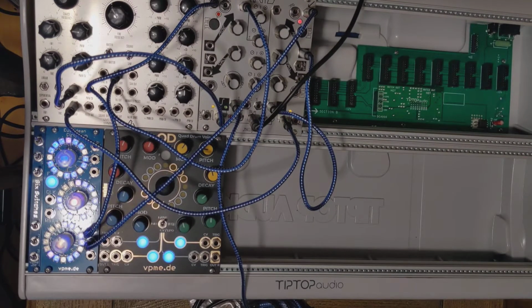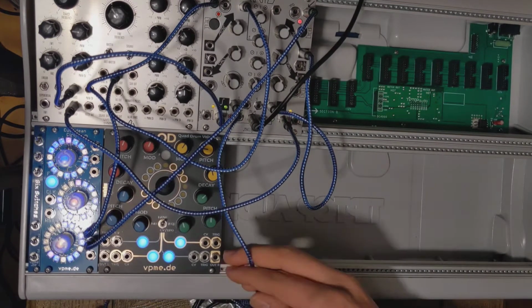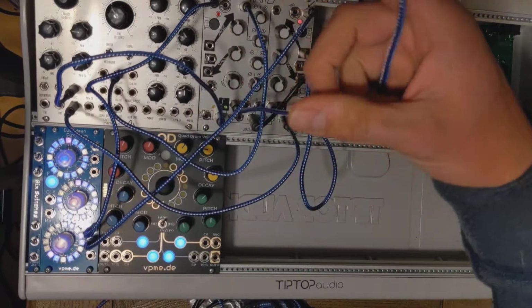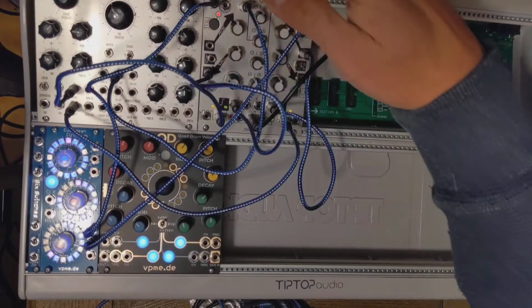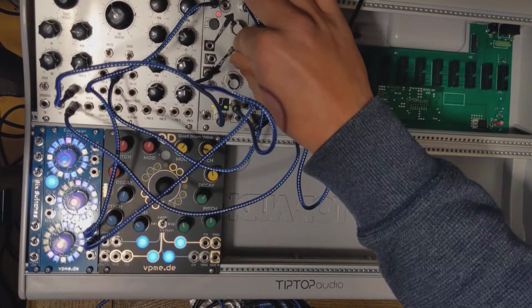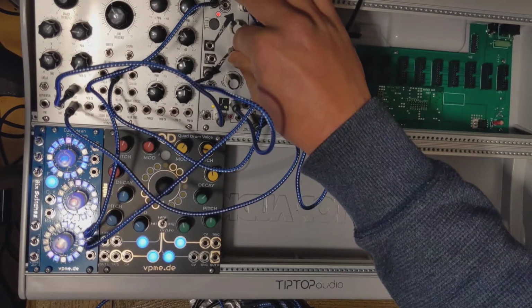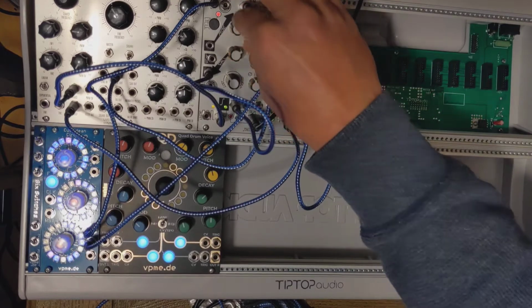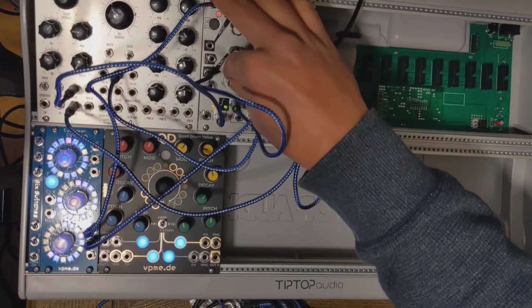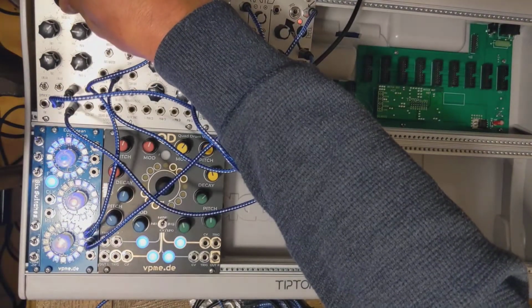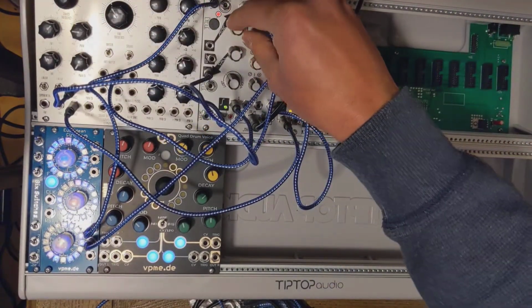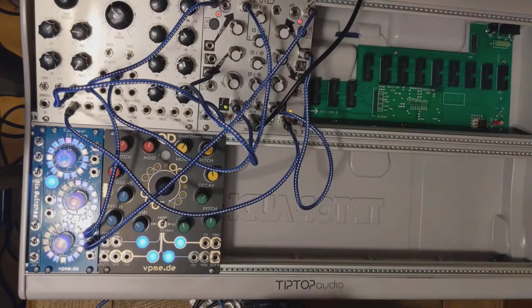Sounded kind of cool. And we can do the same actually with channel 1. So let's take this output of channel 1 that I wasn't plugging into anything, and let's send it to the fall and turn on the cycle. That sounds kind of like water.